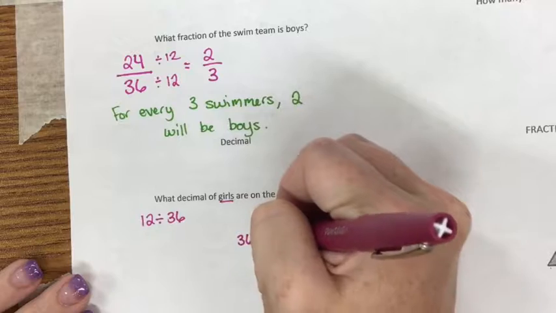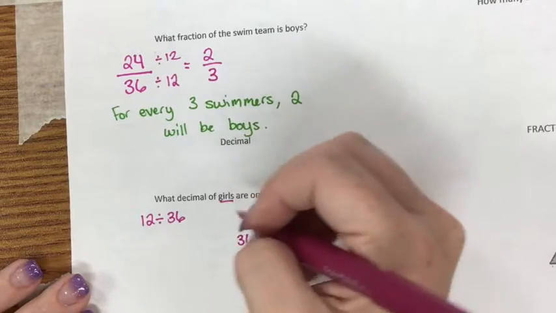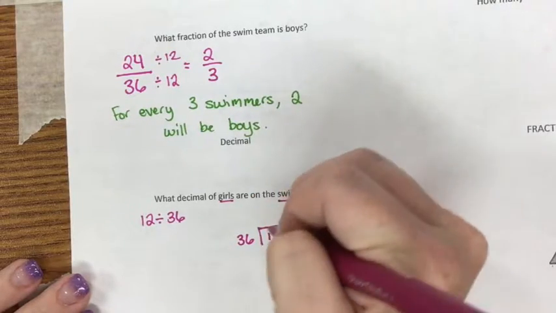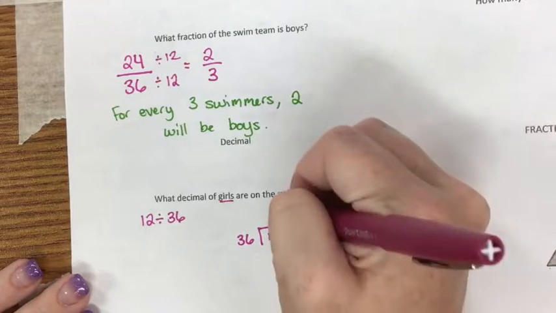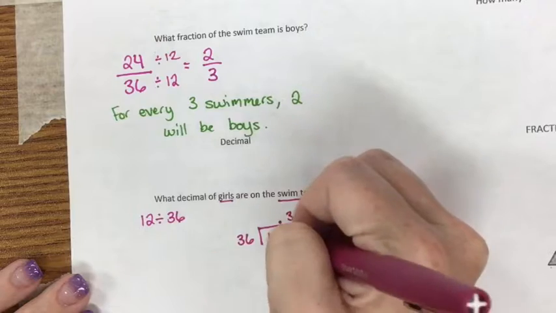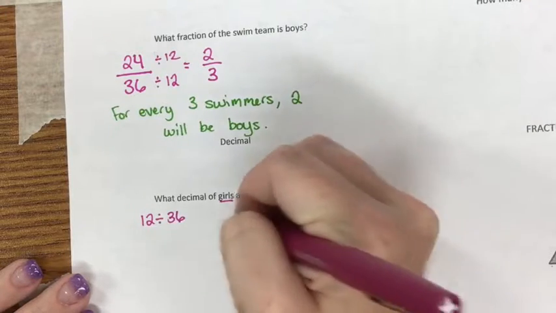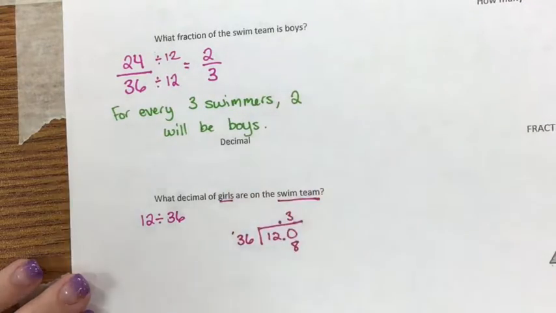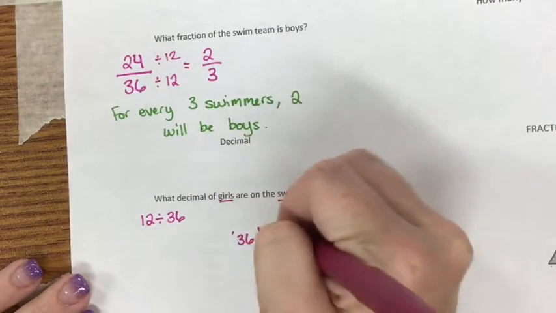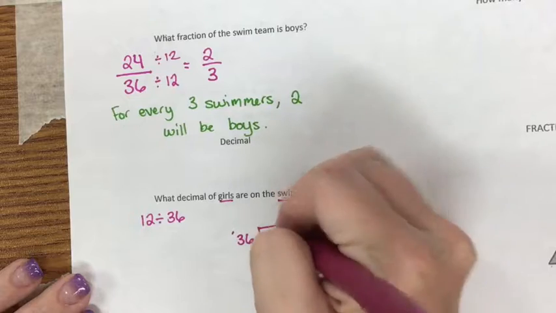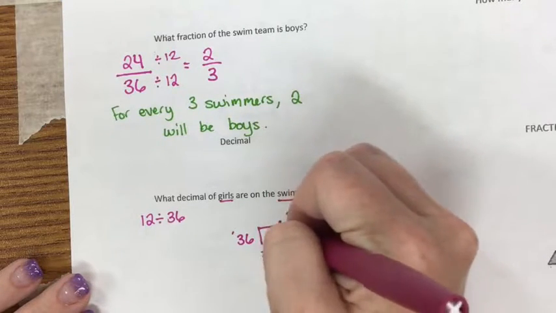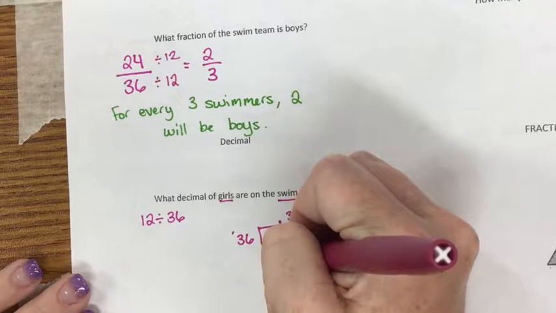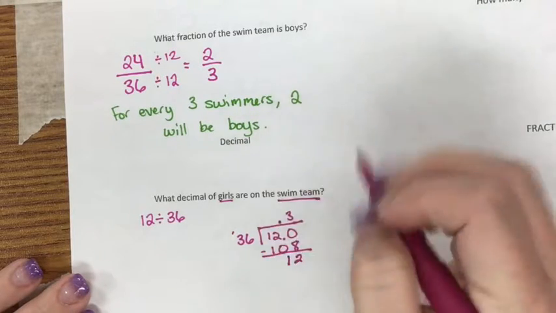36 will not go into 12, so we have to add our decimals and then a 0. How many times does 36 go into 120? It goes in about 3 times. 3 times 6 is 18. Carry the 1. 3 times 3 is 9, plus 1 is 10. So we have 108. We subtract from that. We have to borrow and say 120 minus 108 is 12.